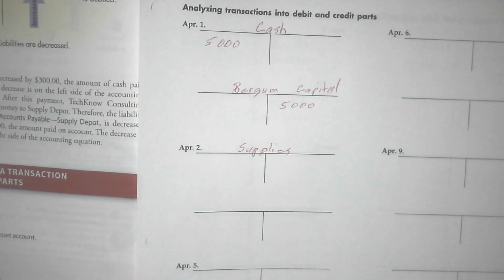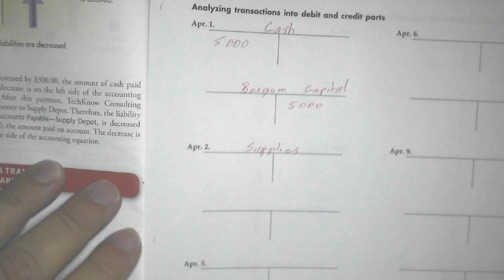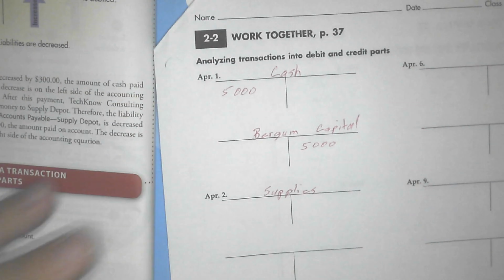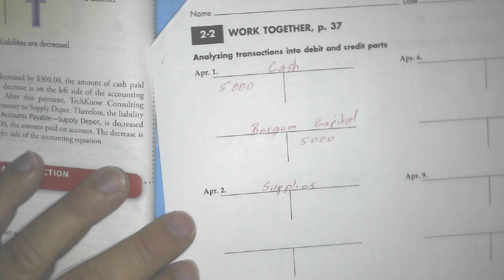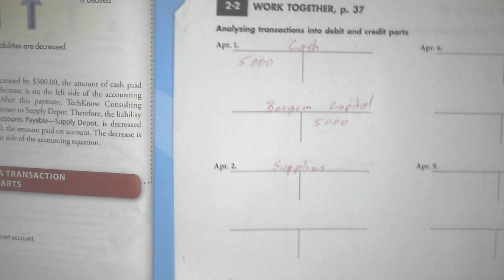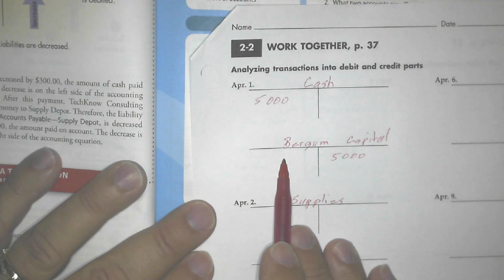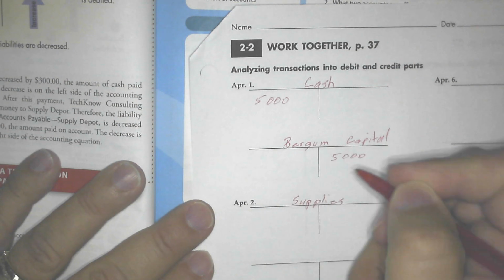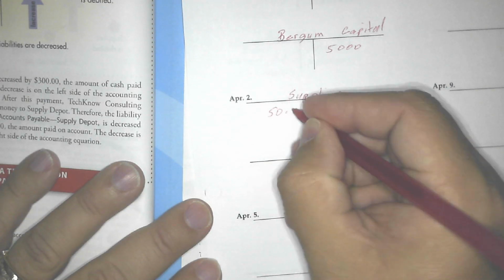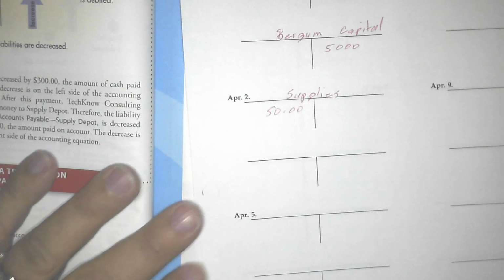Remember, the amount of our supplies goes up. So that's going to be an increase. Supplies is on the asset side, so that's going to go over on the left side. Oh, wrong side. $50.